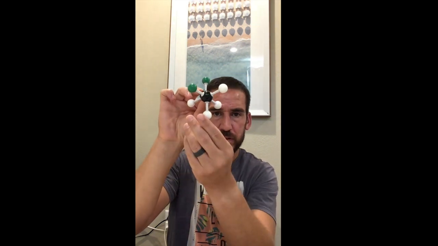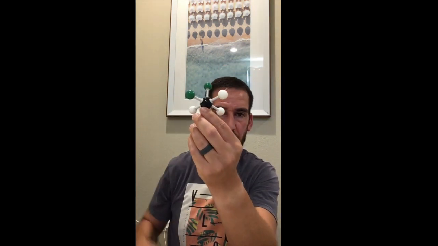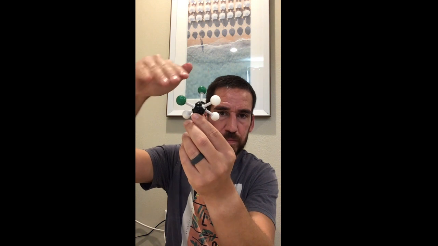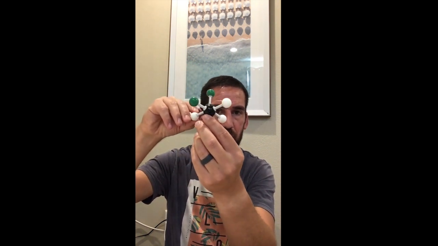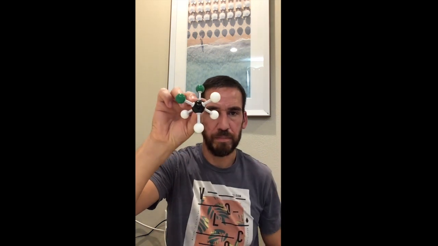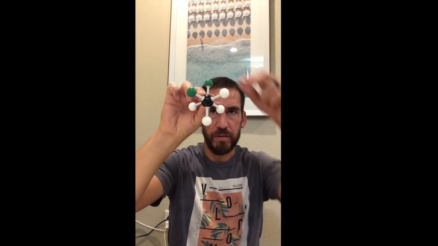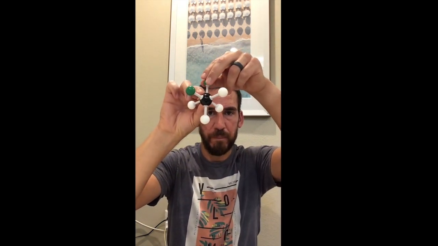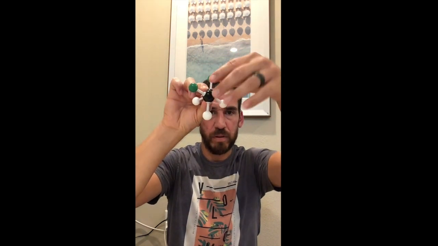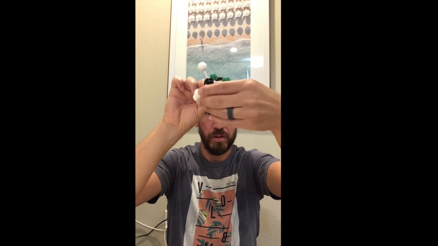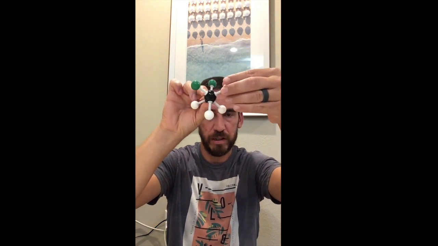But also notice, if we're looking at the green hydrogen atoms, this one with respect to this one, it's hard to kind of pinpoint that, but if you look at this one right here, the goal is to kind of indicate that one full rotation would be 360 degrees, right?